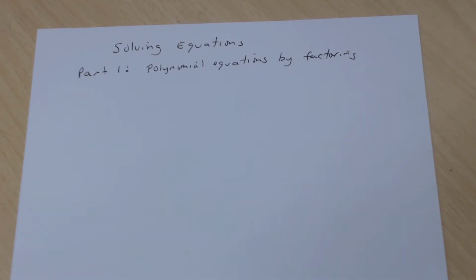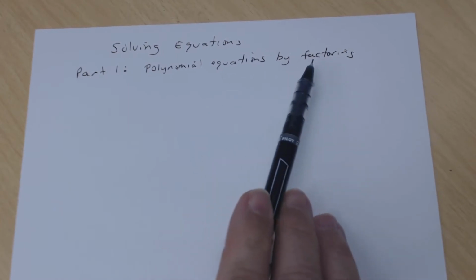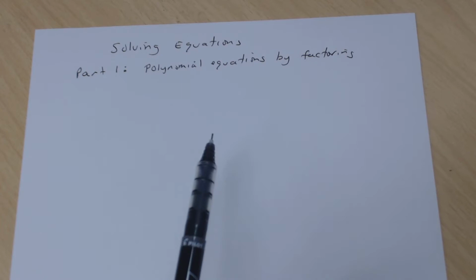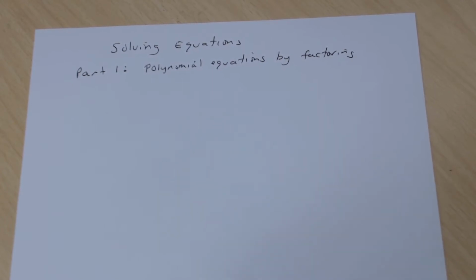Okay, so part one of solving equations. These equations will be polynomial equations, and in part one, we're going to solve these polynomial equations by factoring. So if you haven't had factoring in a while, you may want to go back and review your factoring rules.